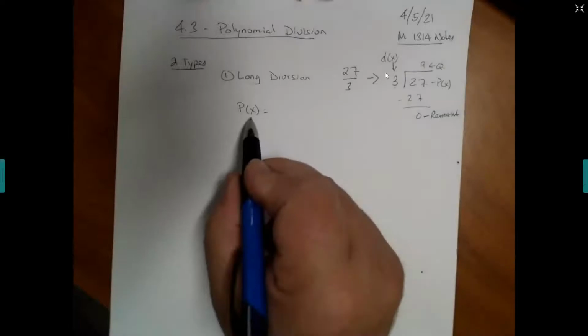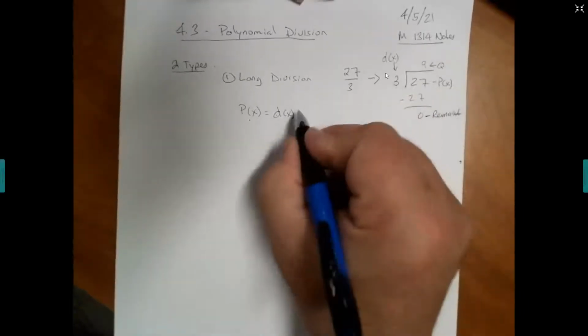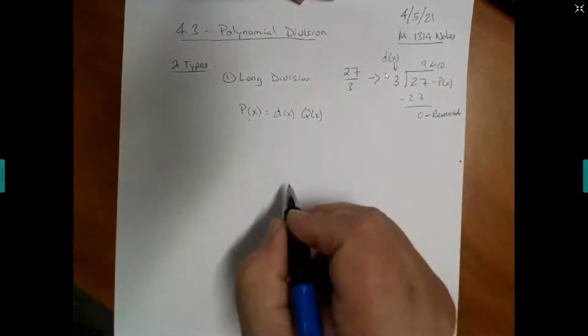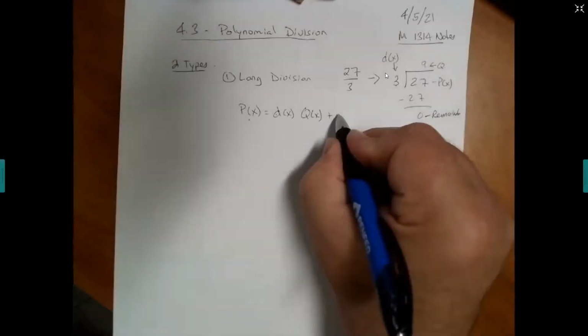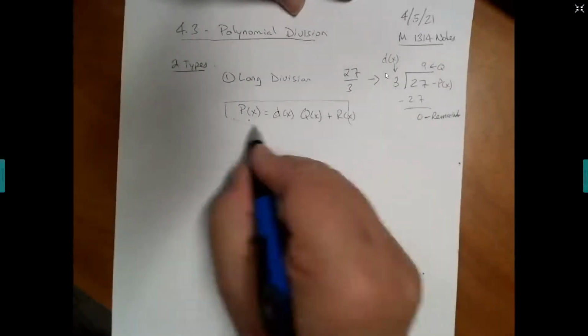This is your quotient. This is your dividend. And this is your polynomial. So your polynomial can break down into your denominator times the quotient plus whatever remainder you have. So that's how it breaks into pieces. This is R of X.